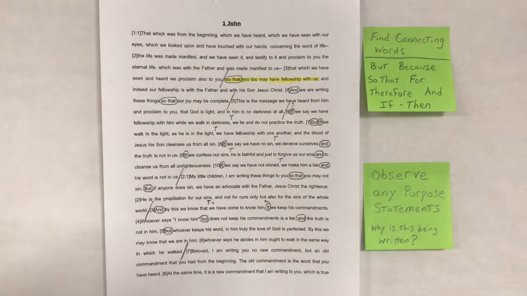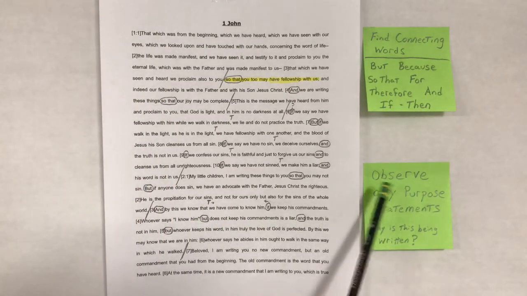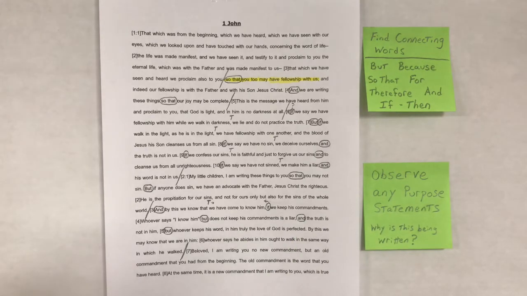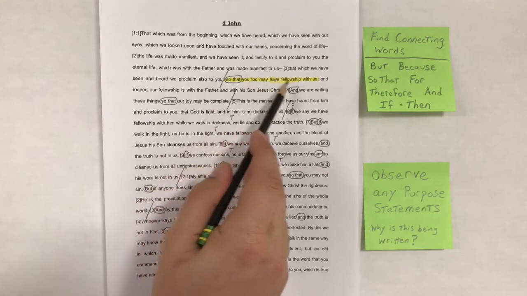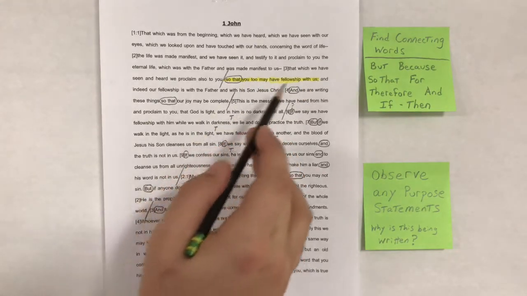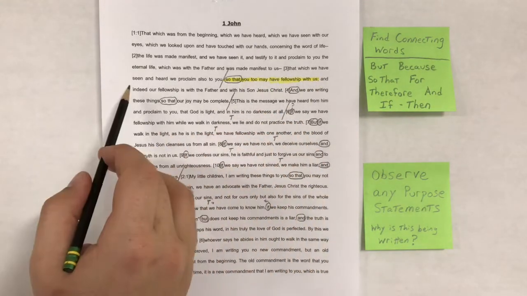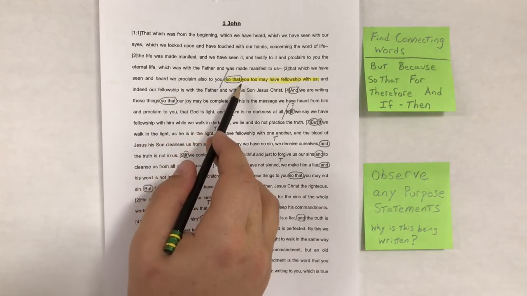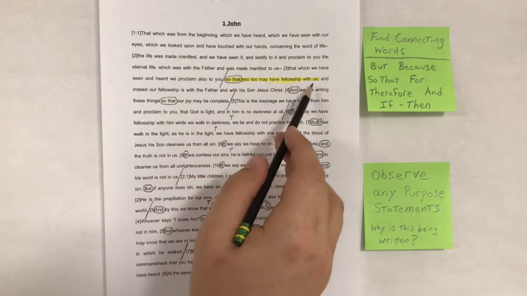Now, as you go through the whole document looking for the connecting words, I also want you to see if you can observe any purpose statements, or any statements that answer the question, why is this being written? As you can see, I highlighted one for you up here just to give you an example. It says, that which we have seen and heard, we proclaim also to you, so that you too may have fellowship with us.